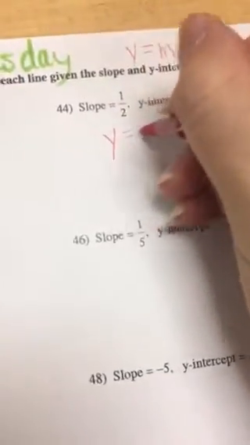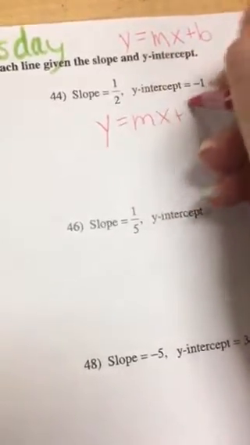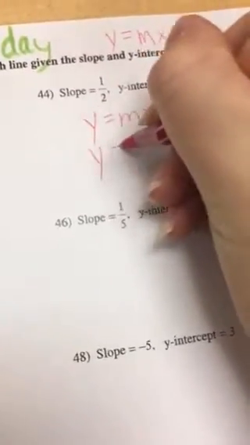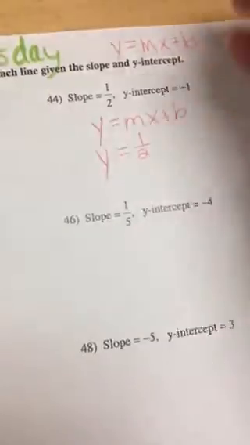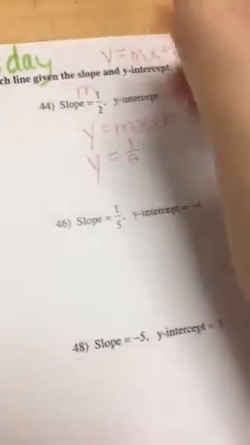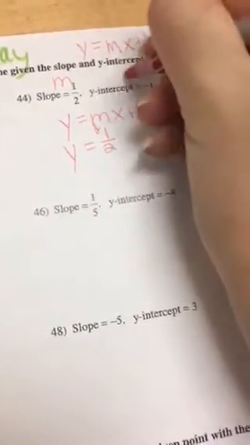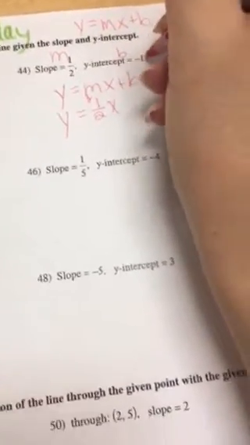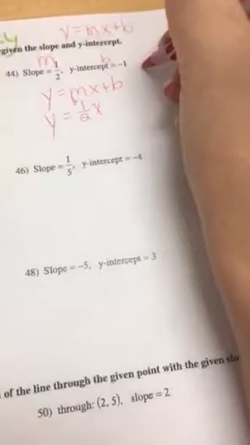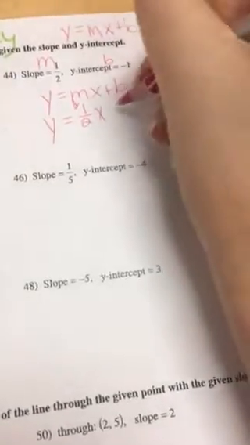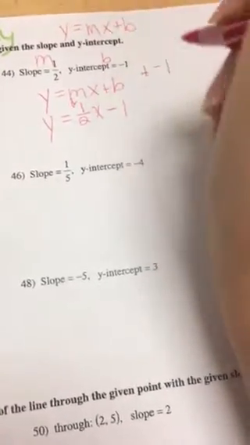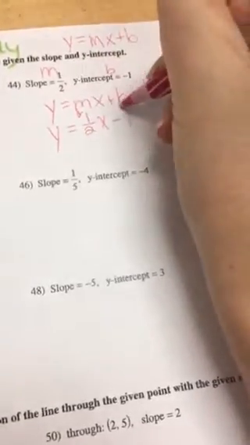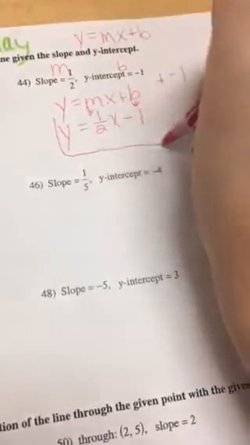Number 44, same thing. Y equals mx plus b. Y equals 1/2 x, and then it would be plus a -1, but I know if I have plus a -1, that's the same as just minus 1. And that is your equation in slope-intercept form.